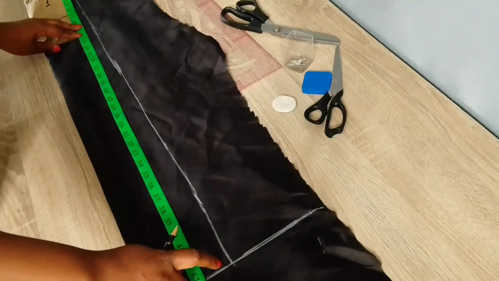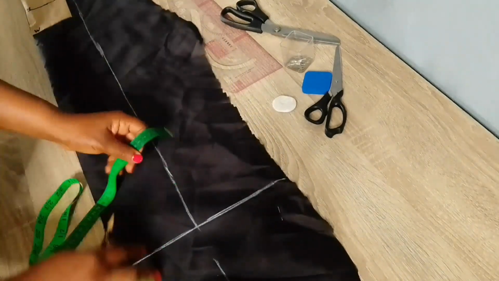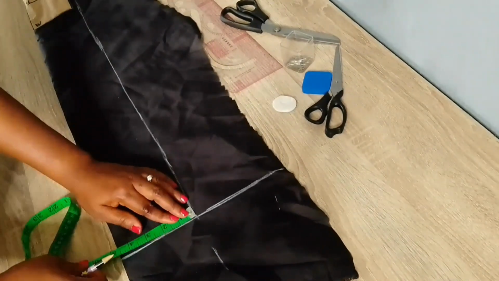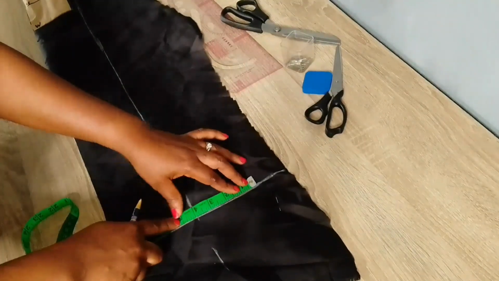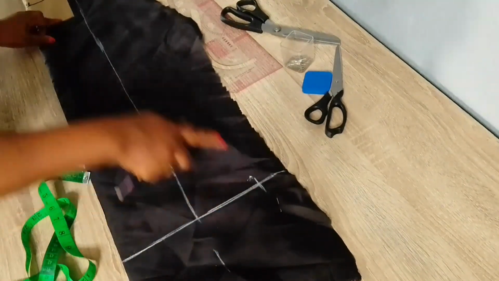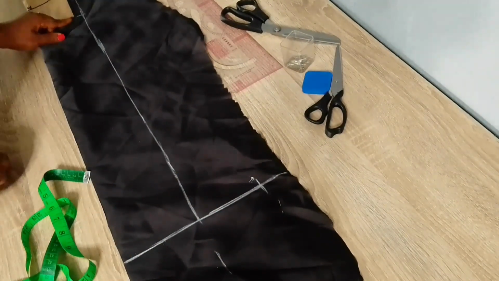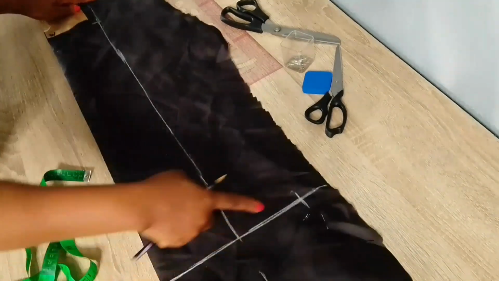I actually got my hemline using my waistline measurement. The waist is 18, so from 18 I just measured down to 43. On the hemline I went up by 4 inches, so I'll be linking it to the waistline.